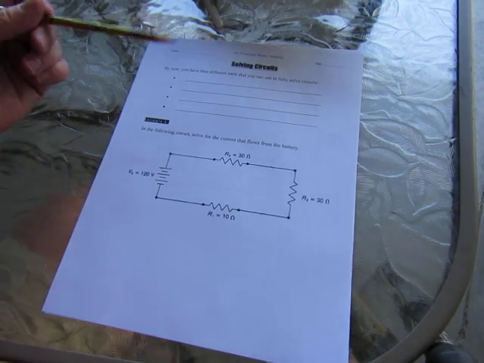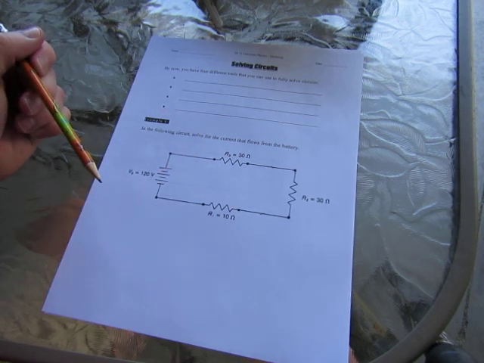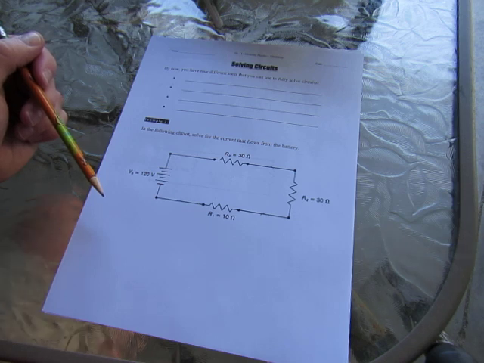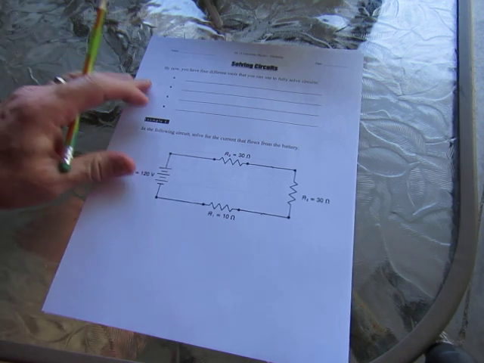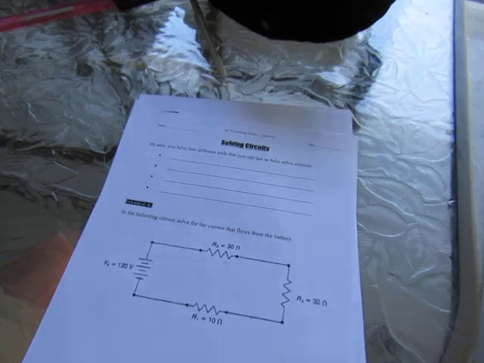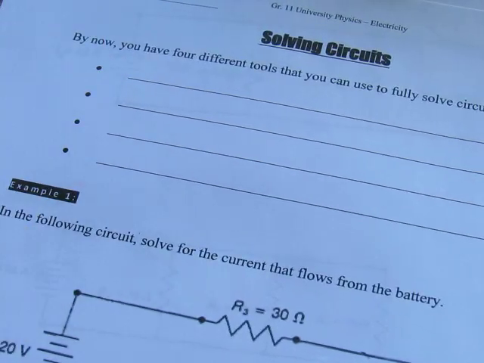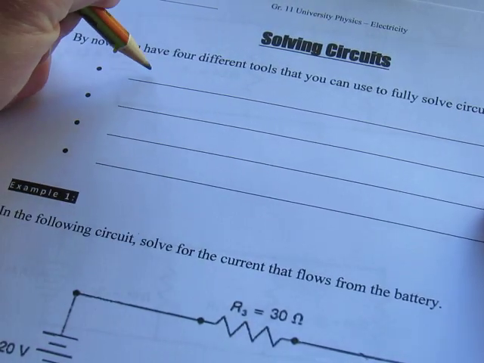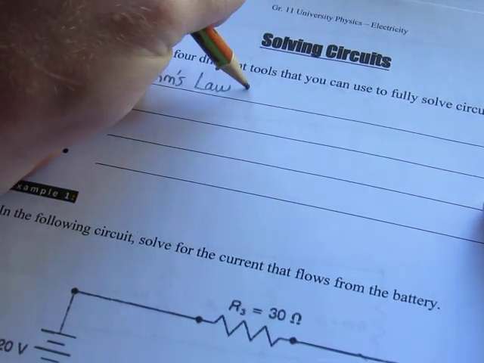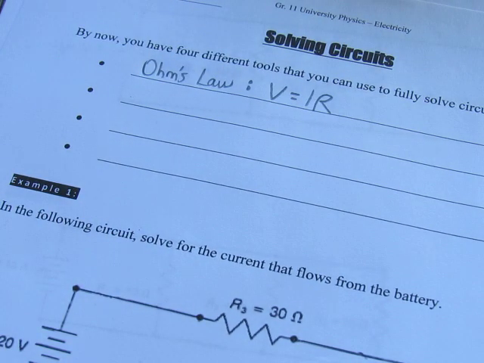So what this lesson is, you are going to be given diagrams of circuits where you have to solve for something on the circuit, kind of like before. But in order to get the solution, it ties a few things together that we've learned. And that's why up top here I wrote, if I zoom in on this a little bit, that by now you have 4 different tools that you can use to fully solve circuits. First of all, you have what's called Ohm's Law. Ohm's Law is V equals IR and all the different rearrangements of that.